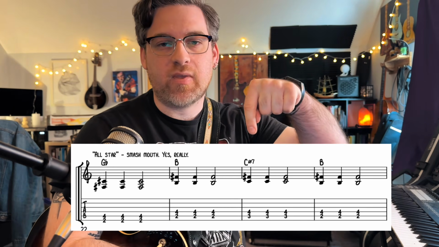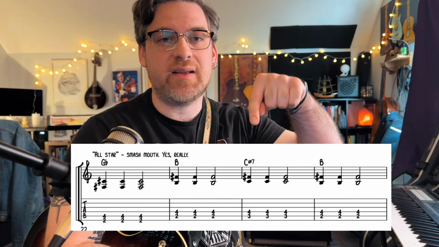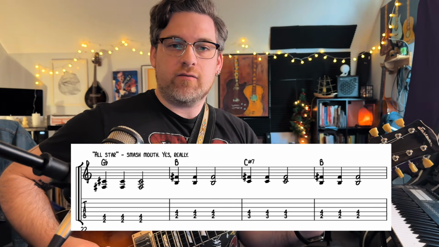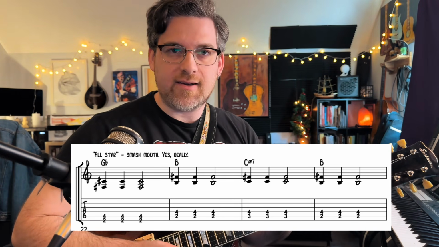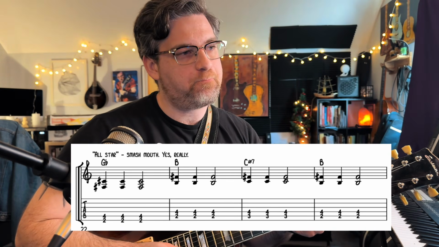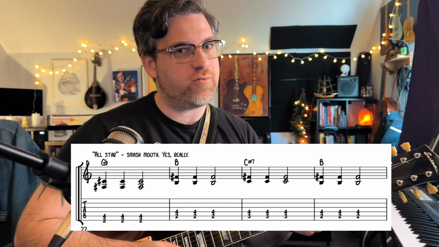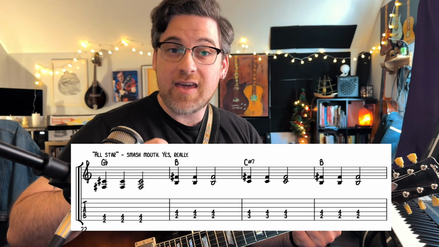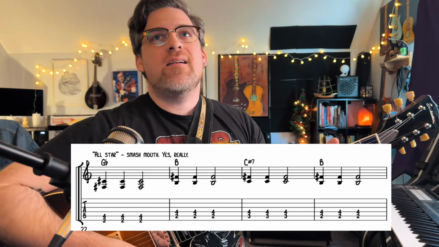So if we have a half diminished and C is the root, that means C is the third of what dominant chord? The major third. C is the major third of, give me a second. Walk down 2 whole steps from C. A flat, great job.